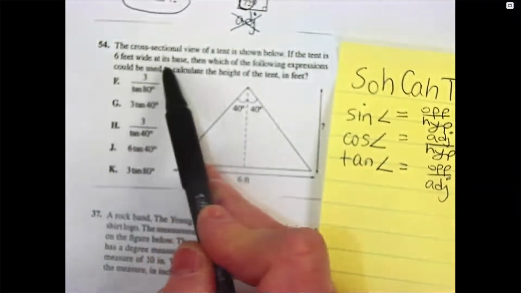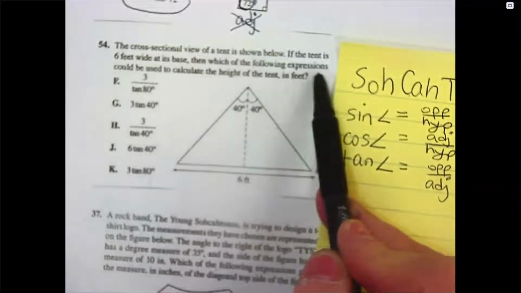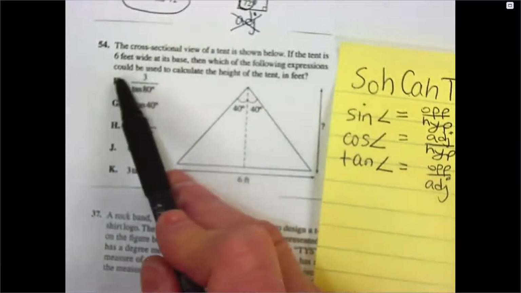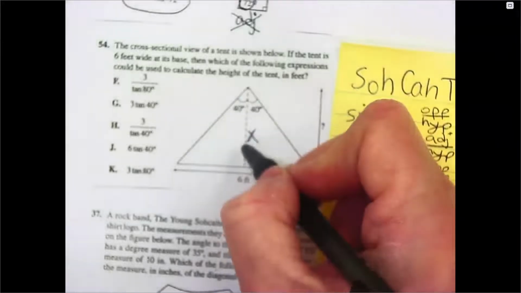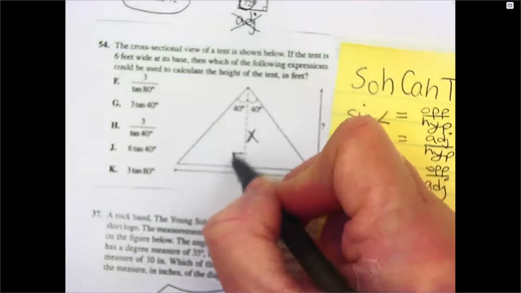The tent is 6 foot wide at its base. Which of the following expressions, again, you don't have to do the math, could be used to calculate the height of the tent? So this is the height, that thing that's dropped perpendicular. So this is a right angle.